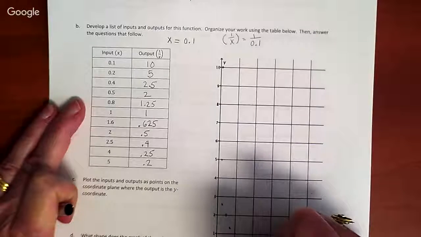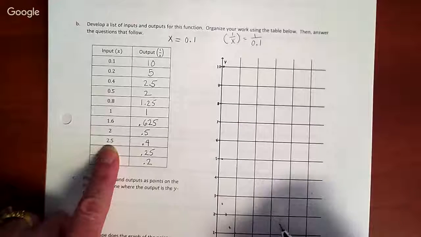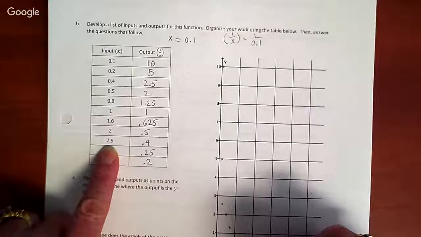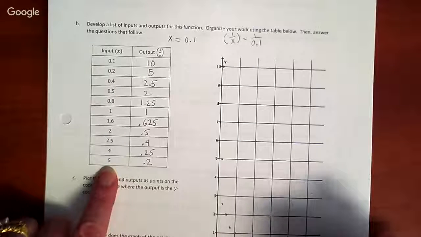That's a little off. Two and a half is going to be at 0.4. 4 is going to be at 0.25. 5 is going to be at 0.20.